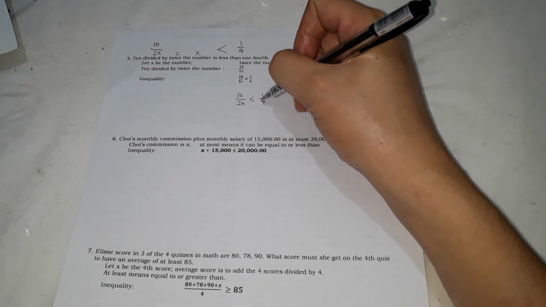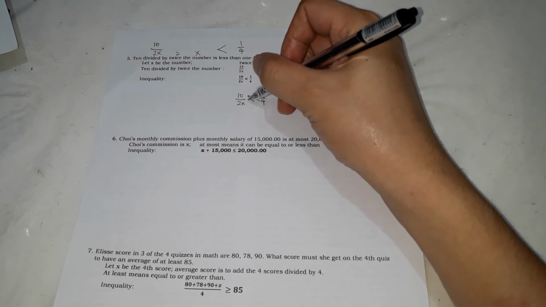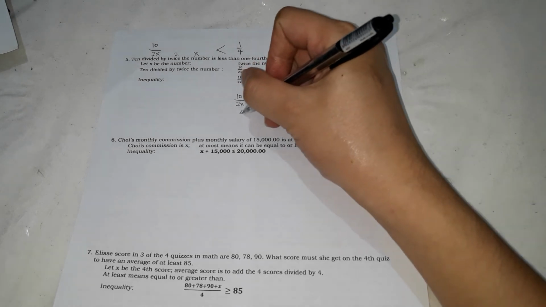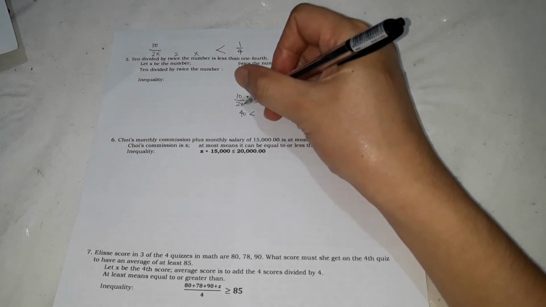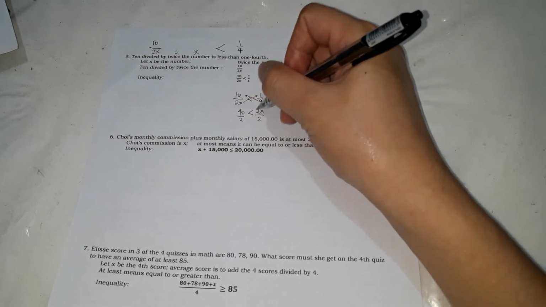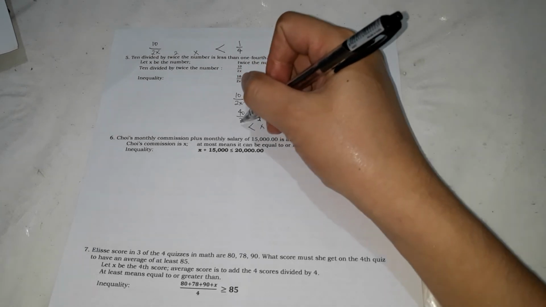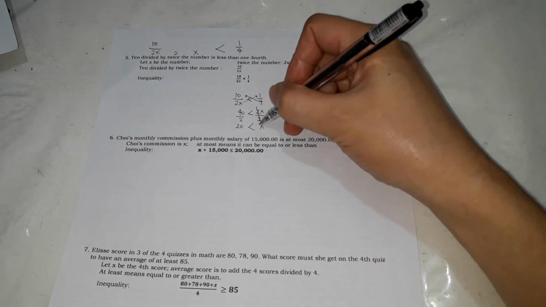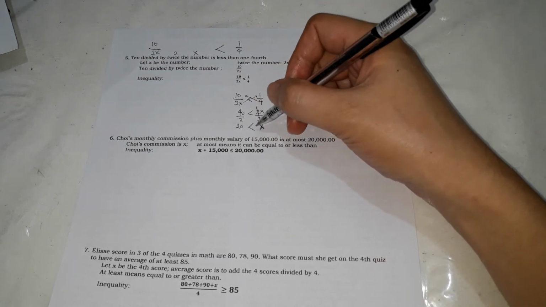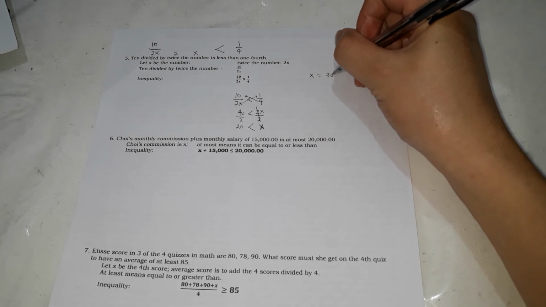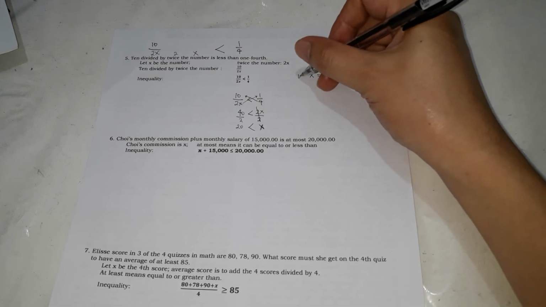So to solve this, the first thing you're going to do is cross multiply. So ang 4 times mo sa 10, ang 2x times mo sa 1. So 10 times 4 is 40, less than 2x. Divide both sides by 2, 2, cancel, x now is equal to 20. So let's check. So ang x daw should be greater than 20. So what if, ano yung mga numbers na greater than 20? What? 30. So let x be 30.